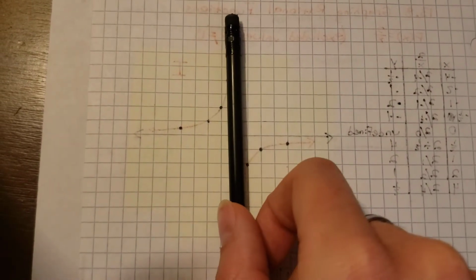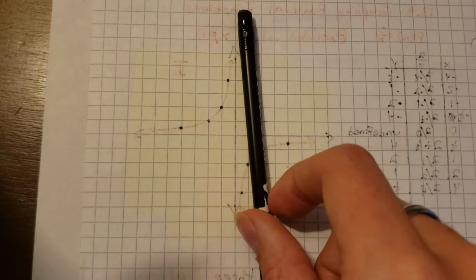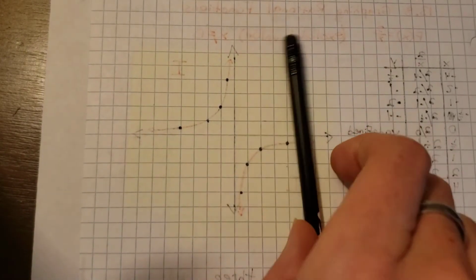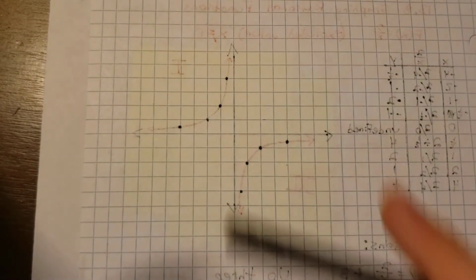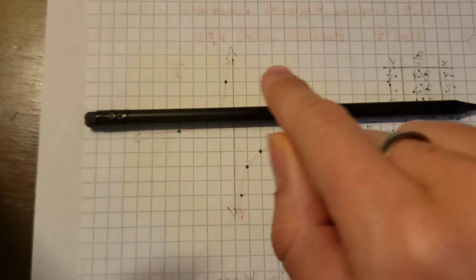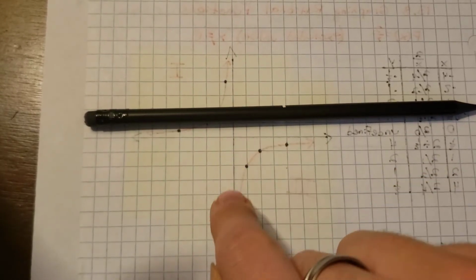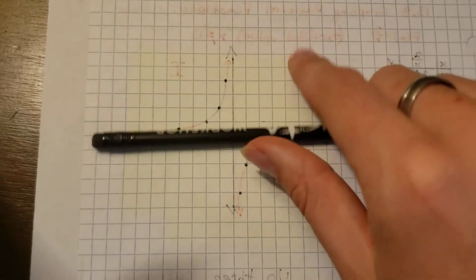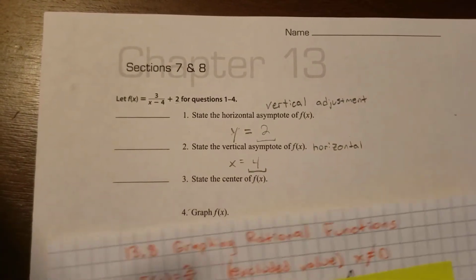Although this is a vertical line, I'm measuring horizontally. Or this is a horizontal line, but it's telling me whatever value I'm at vertically. So it's a little bit outside-the-box thinking.